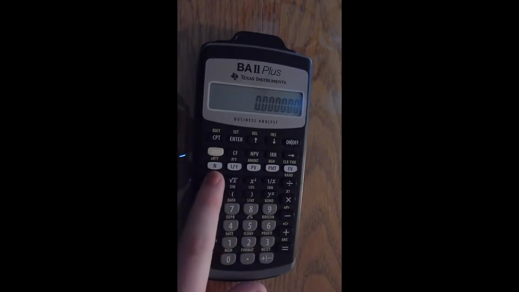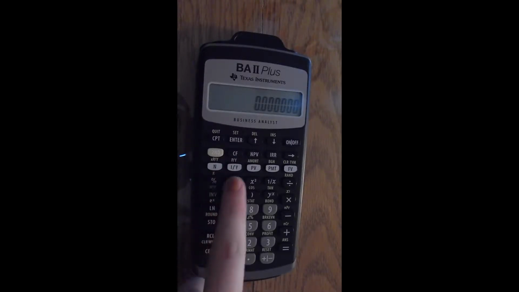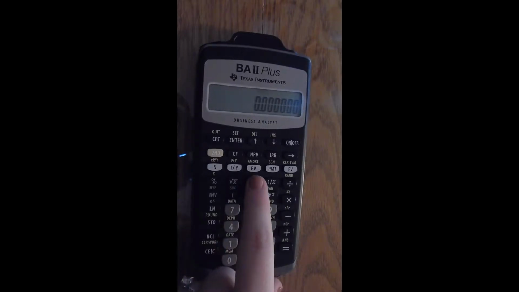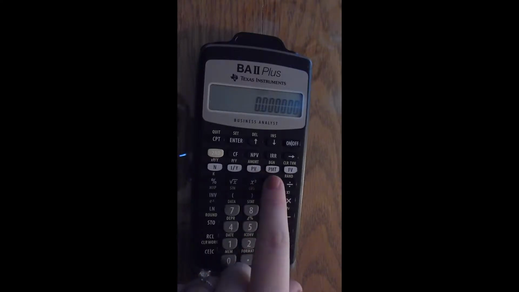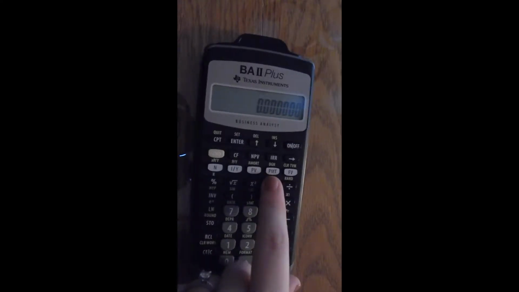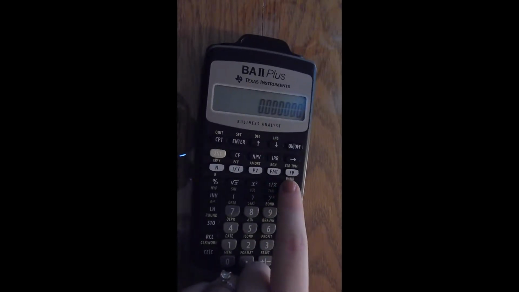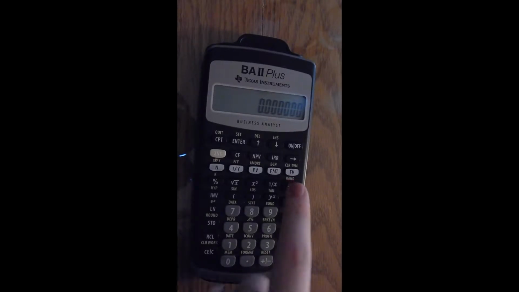So this first one is N, and that's the number of payments paid out. IY is the interest rate or yield rate. PV is the present value of some investment or bond. Payment is either what we're paying in or receiving out from a bond or from an investment. And future value is the future value of either an investment or the par value of a bond.